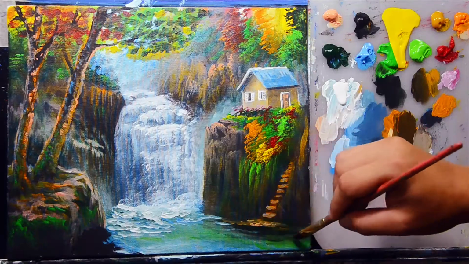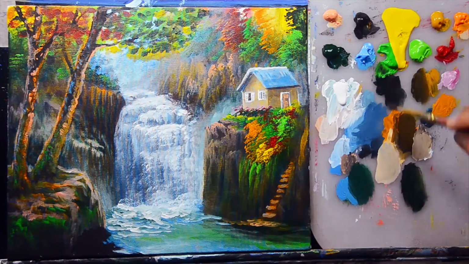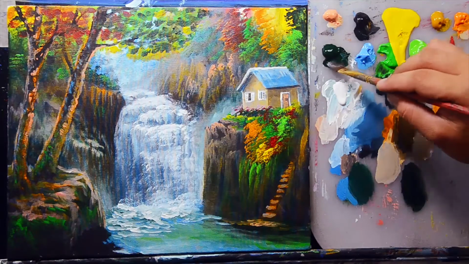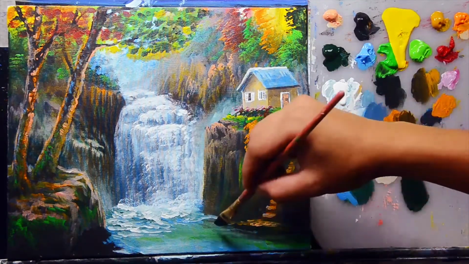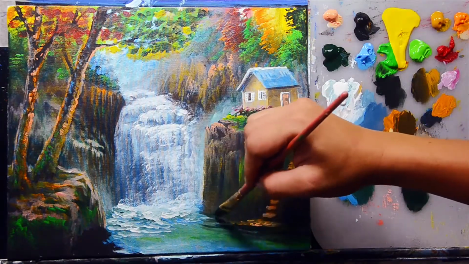Just continue painting with this dark color, or the ochre green. I'm going to mix this one, marsh black and the ochre green, and just paint here for the little bit of shading effect that is here.